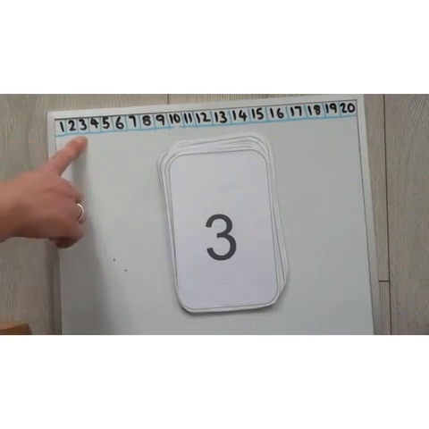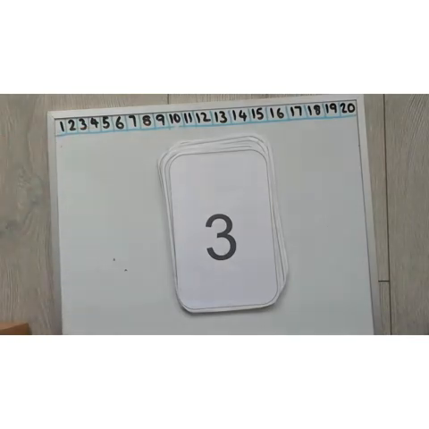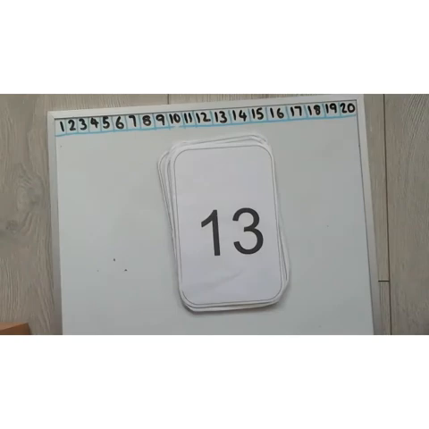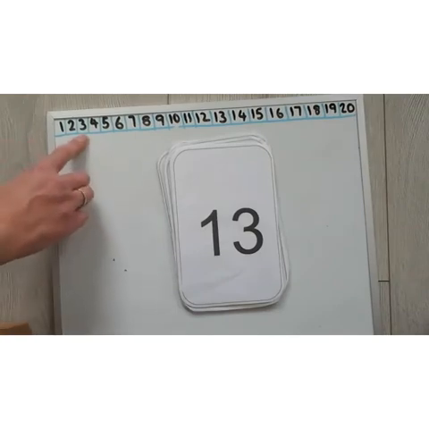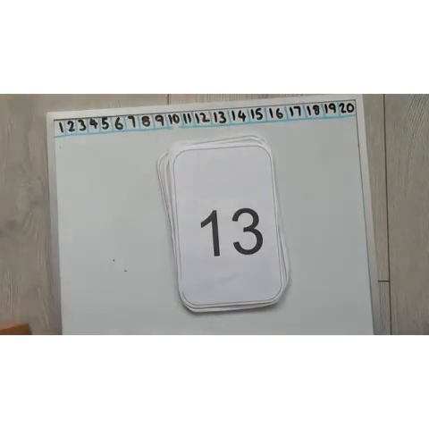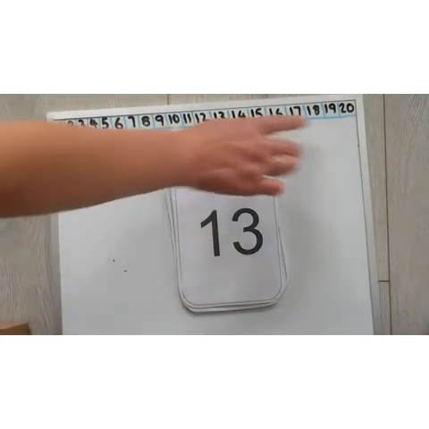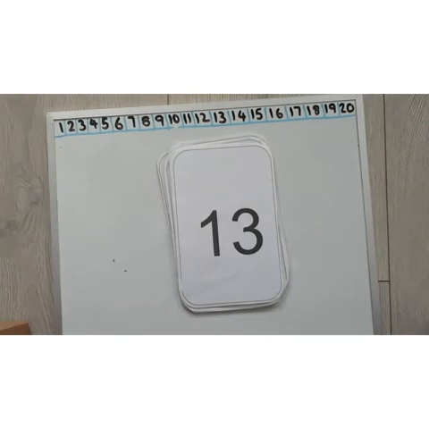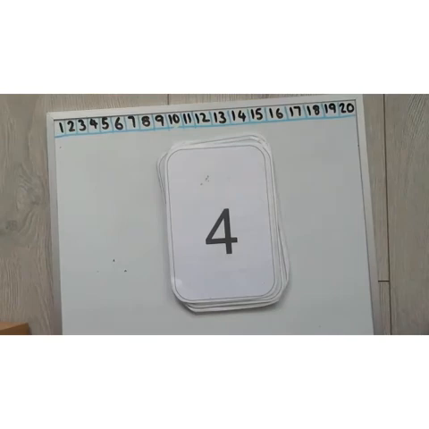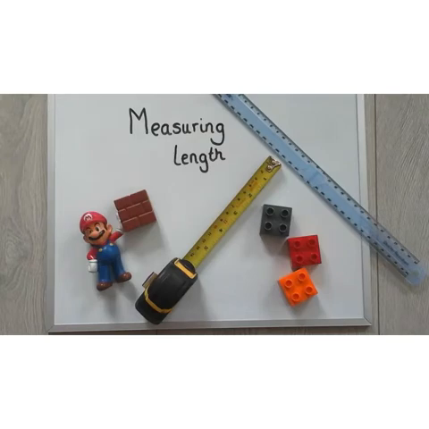Okay, this time, number 3. I think it's definitely going to be higher. What do you think? Wow, well done, yes. It was higher. 13 is a bigger number than 3, isn't it? So it's higher. Let's try one more. Do you think it's going to be higher or lower? It was lower. Well done, you did really well then.